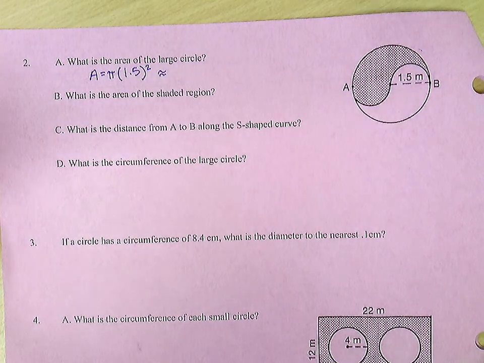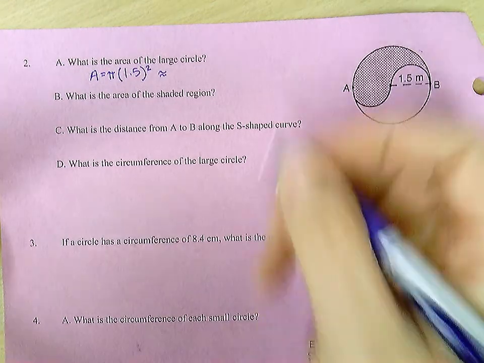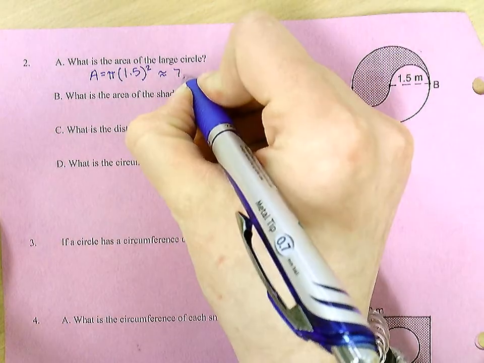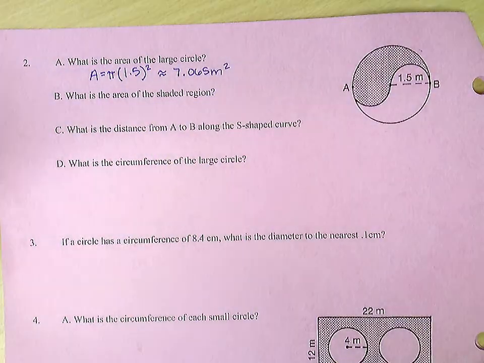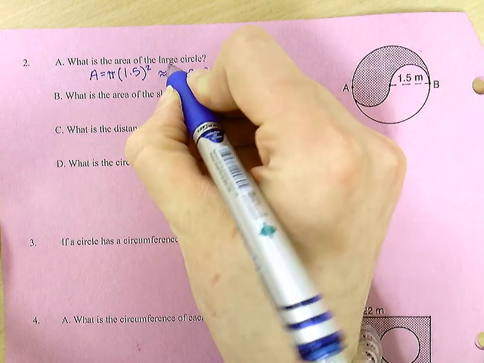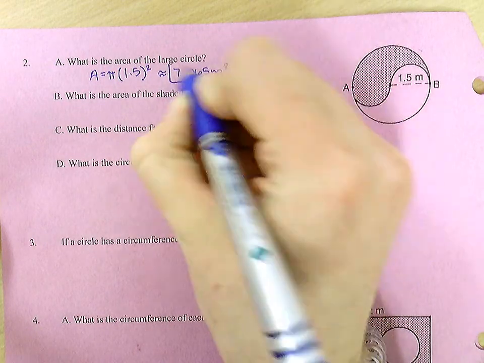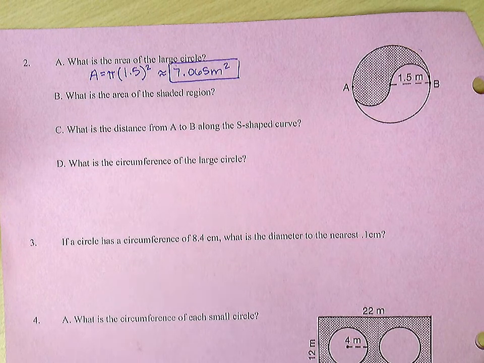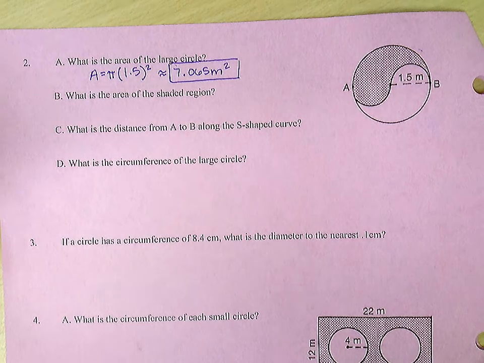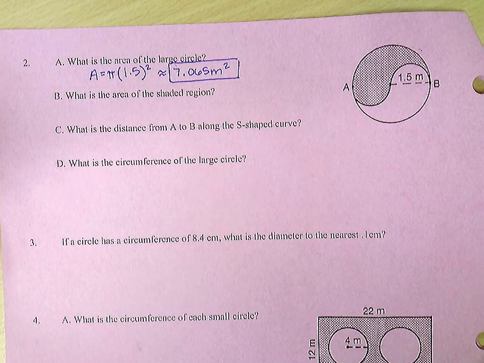So my area for that larger circle will be about 7.065 meters squared. Questions on letter A? Again, that was just finding the area of that circle.